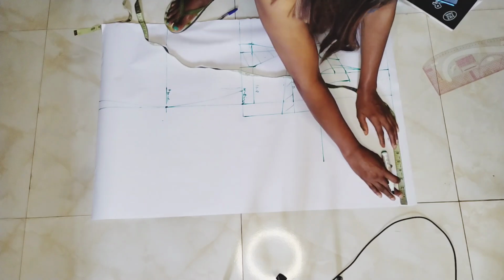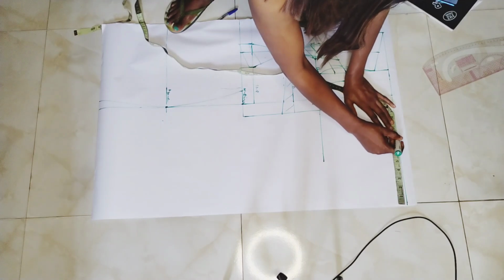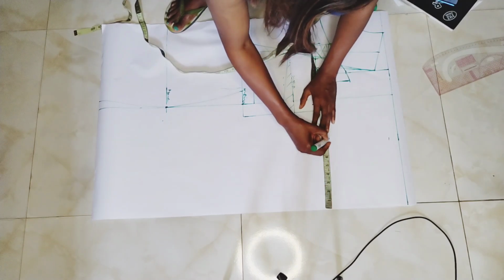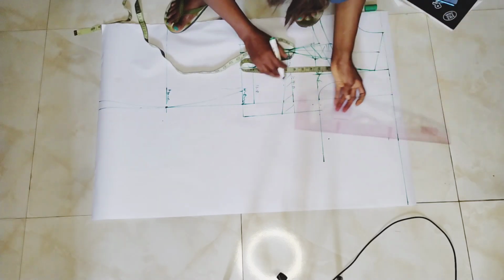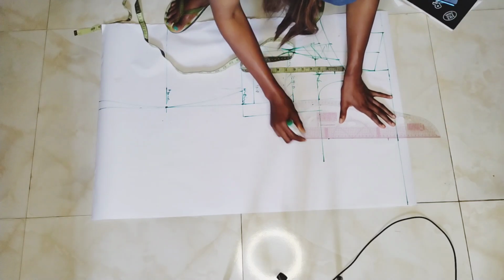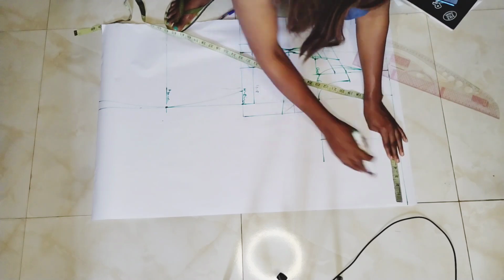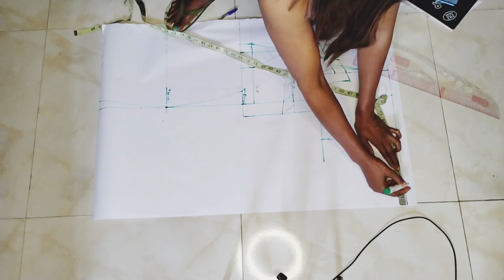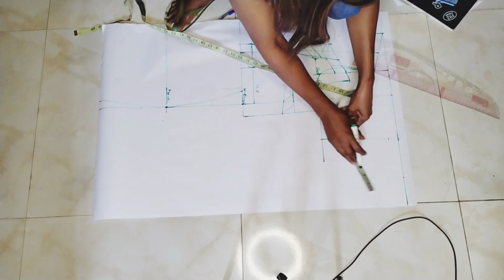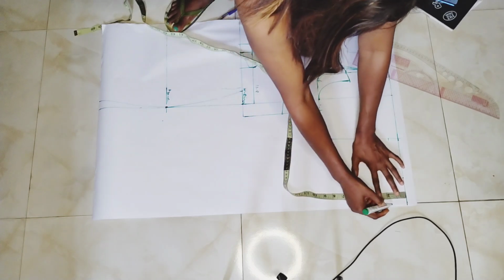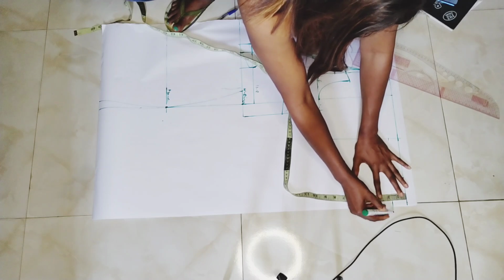So now let's work on the back. We're repeating almost the same process, just different. I'm putting my shoulder measurement. I will connect the shoulder measurement like so. Then I will take my round neck, the width and the depth. I did 1.5.